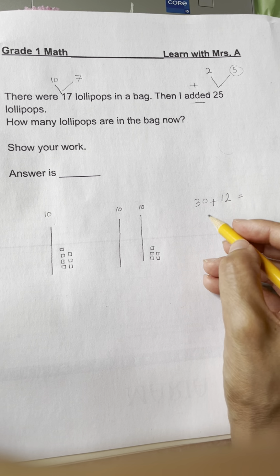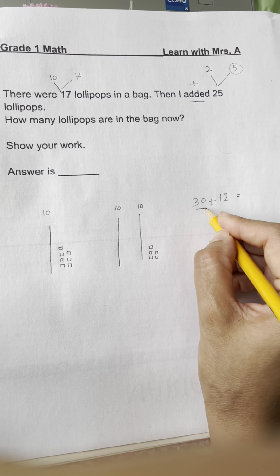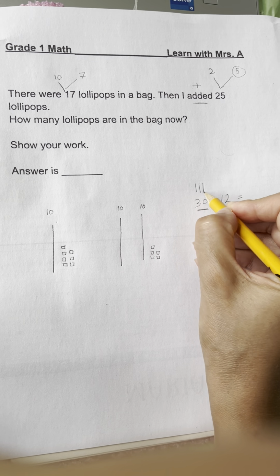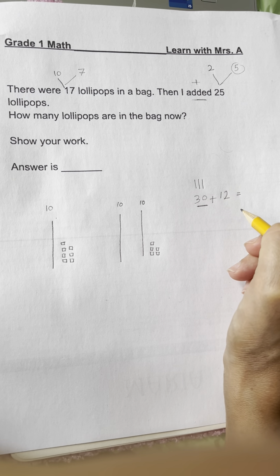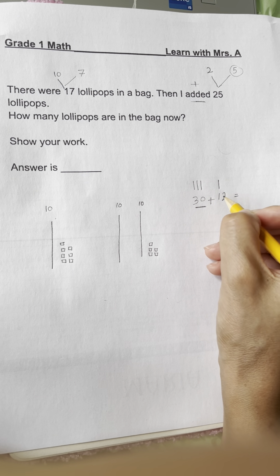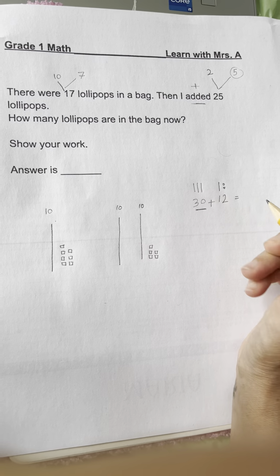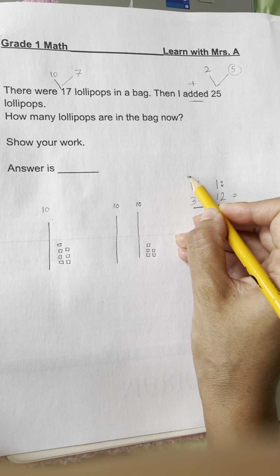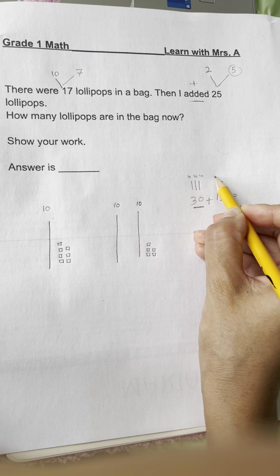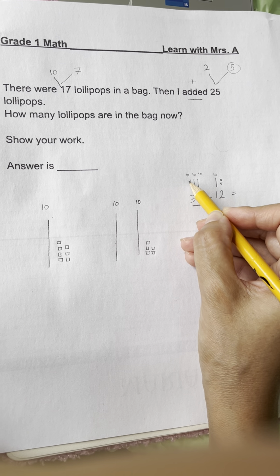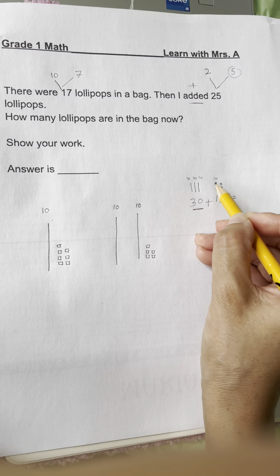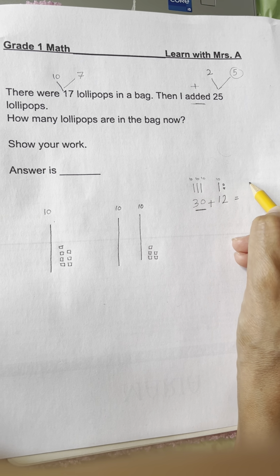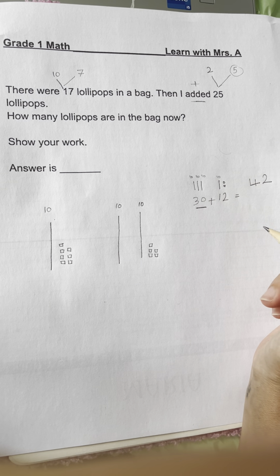So what is going to happen now? Keep the 30 as it is, because they are tens. 3 tens. How about the 12? It has 1 ten and 2 squares. Now let's count the tens. 10, 10, 10, 10. 10, 20, 30, 40, 41, 42. Yeah, the answer is 42.